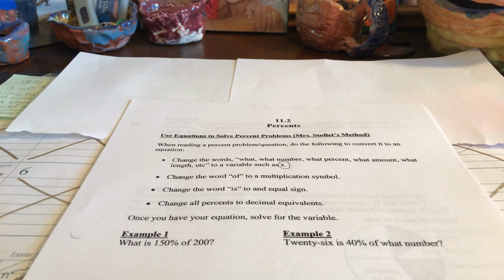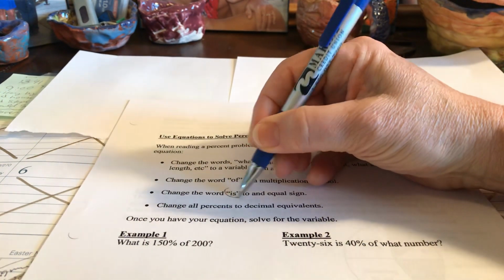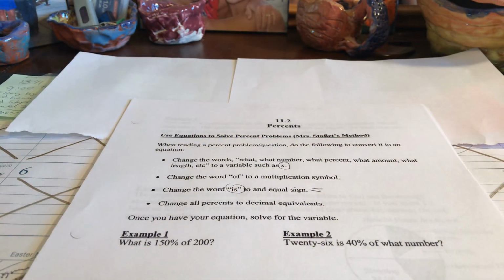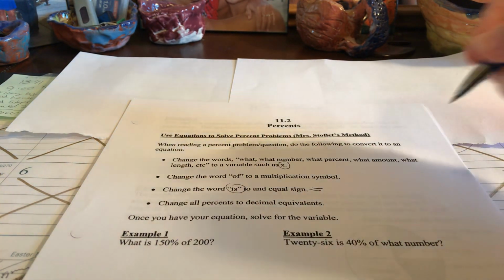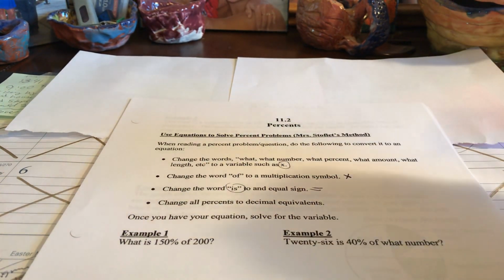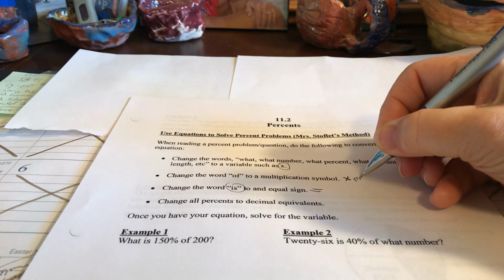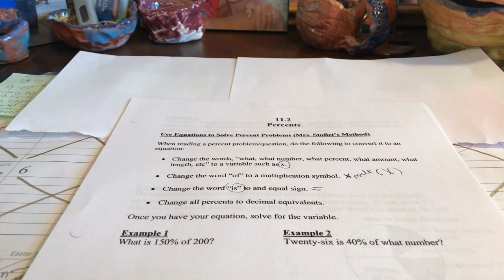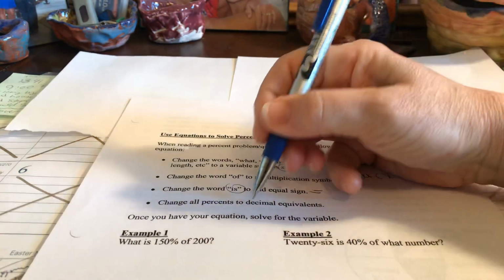Change the word is to an equal sign. Well, that makes sense, right? It's kind of like 3 plus 4 is 7. Is the equal sign. I'm going to write this kind of multiplication sign, but don't use it, right? You could use parentheses maybe. There you go. Change all percents, though, to their decimal equivalents.